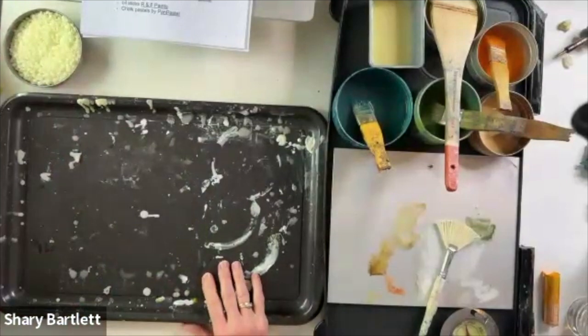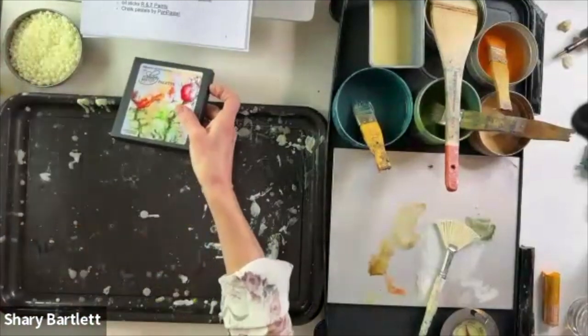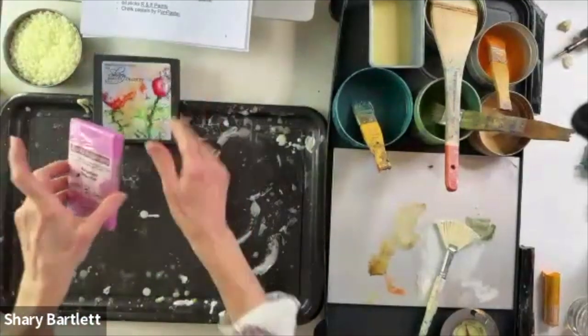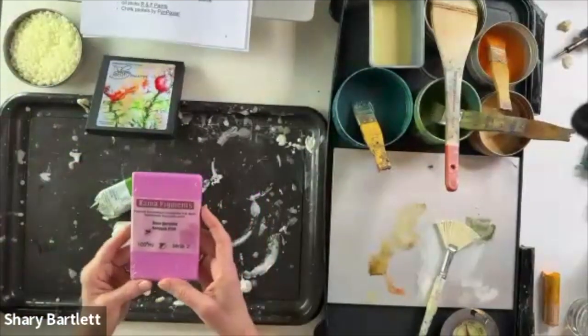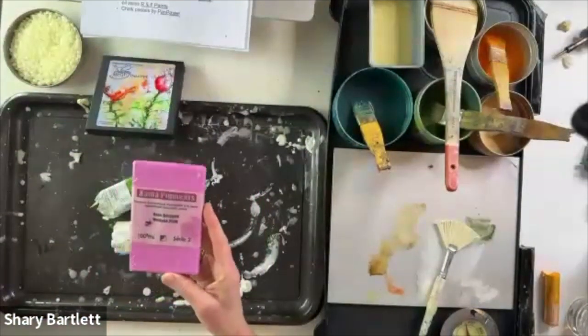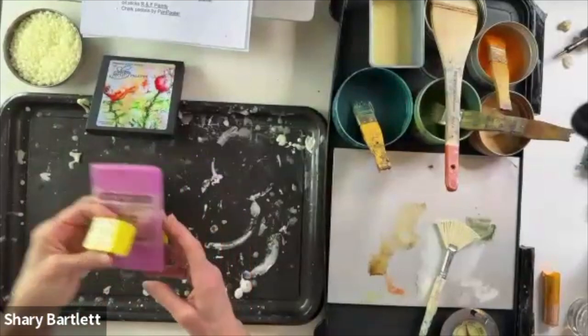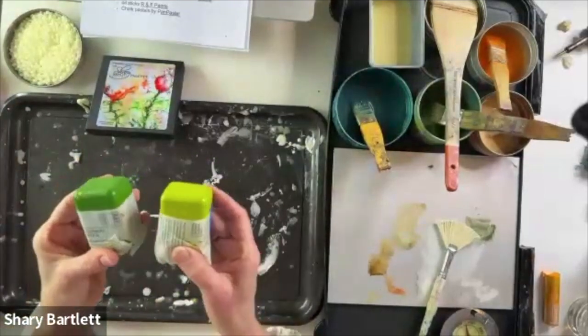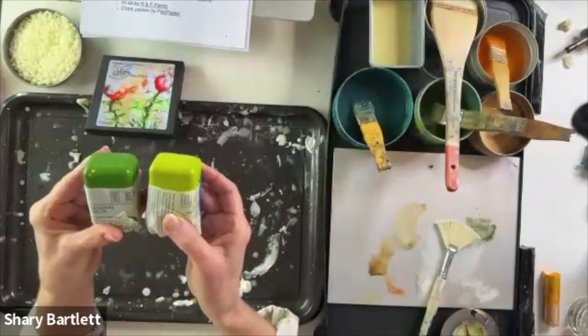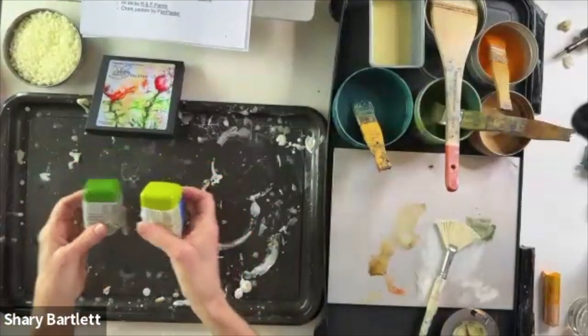So in this demonstration today, I'm going to be using a few different pigments. I have Cama pigments. These are made in Canada that I'll be using. And RNF paints makes encaustic medium as well, with beautiful pigments as well.